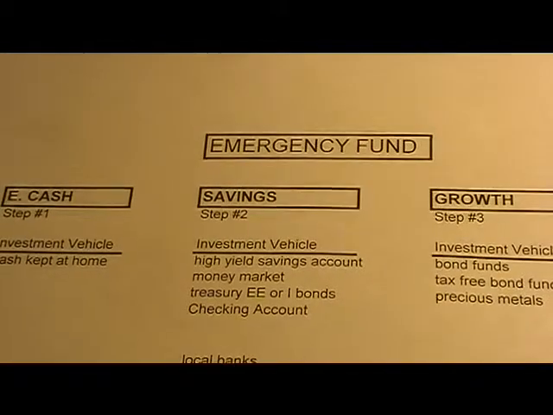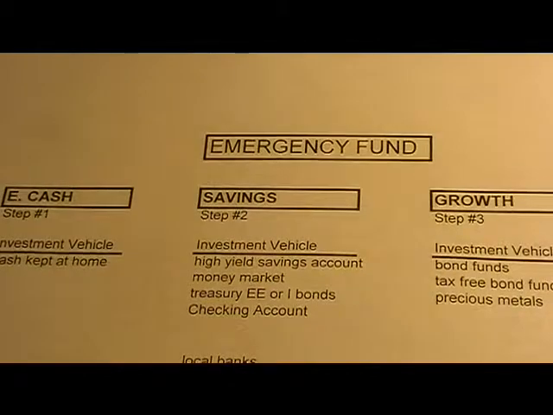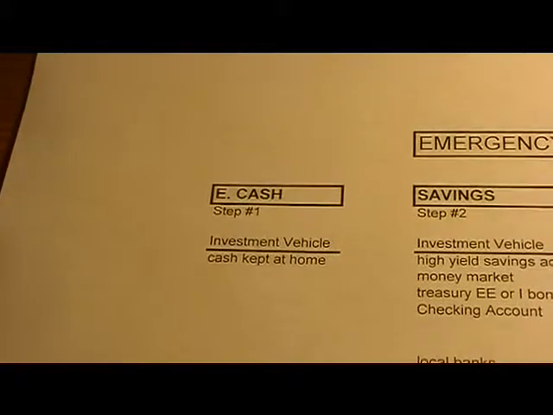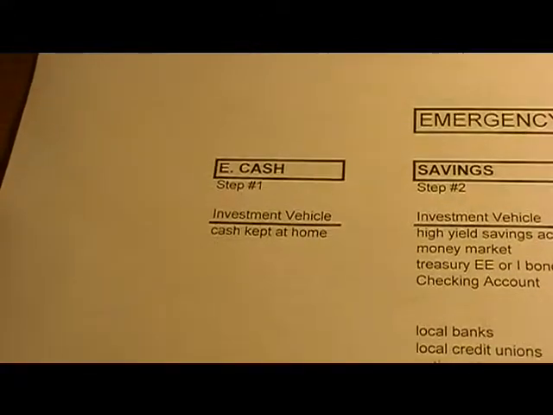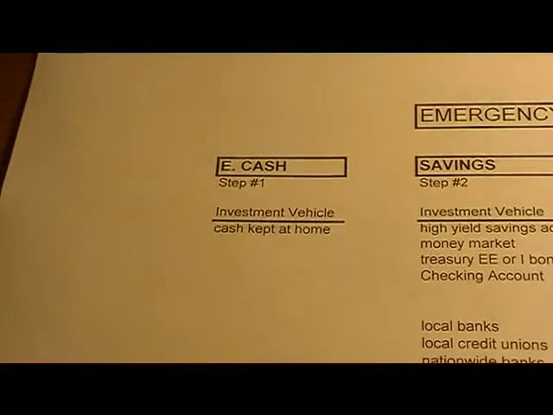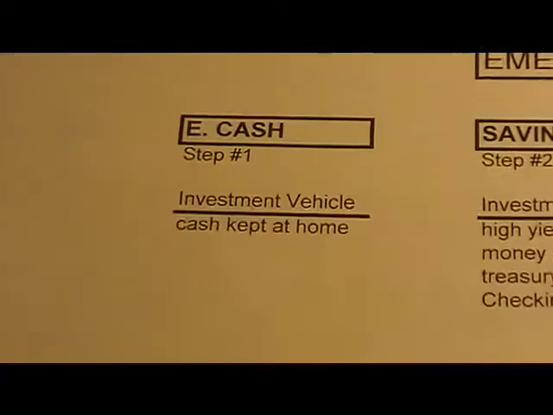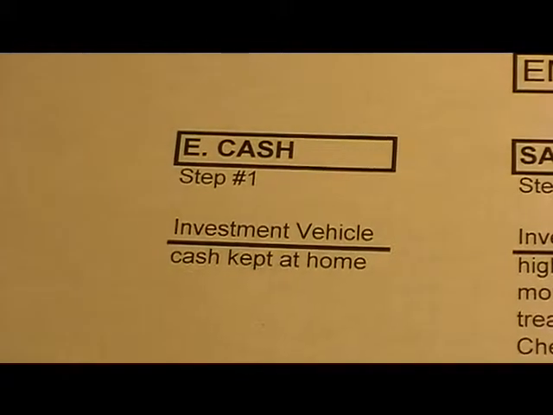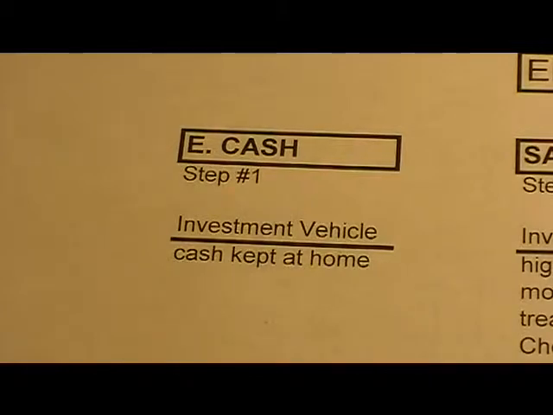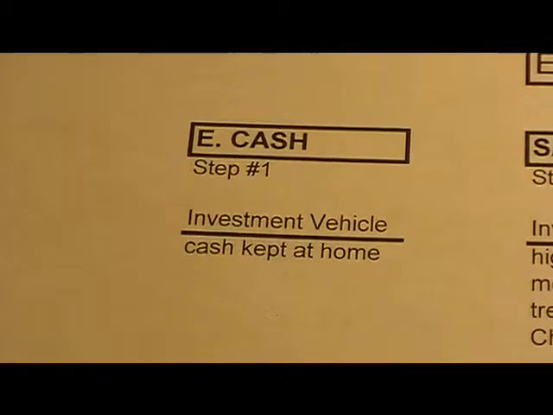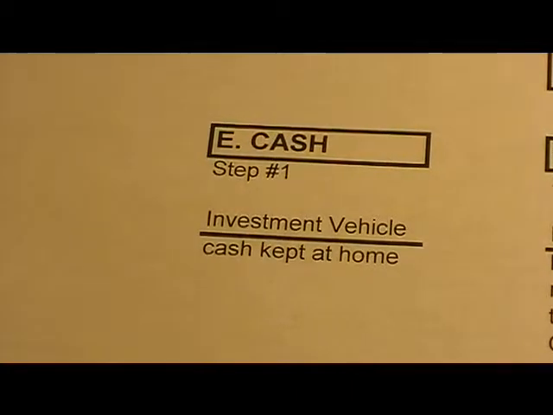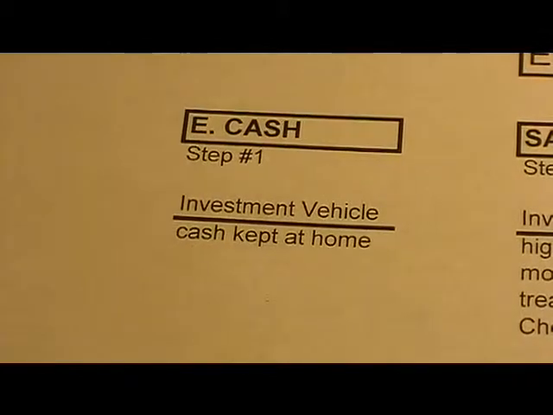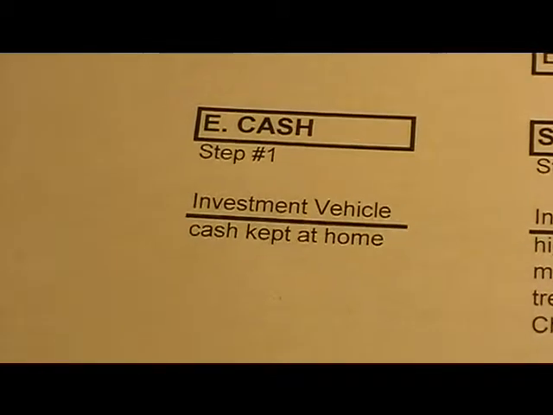Okay, this is part 2 of setting up an emergency fund. In the first video, I discussed setting up the e-cash fund, which is the cash that you keep at home for use in emergency situations, and that cash is always readily available. It's designated for nothing else other than use in an emergency situation, and I consider that to be step 1 of setting up any kind of emergency fund. And that's it. The investment vehicle is basically just cash kept at home.